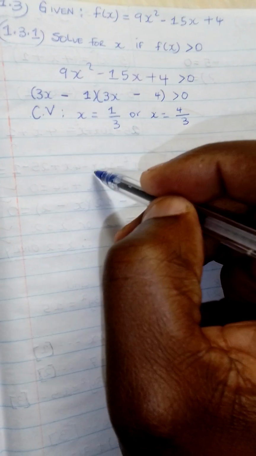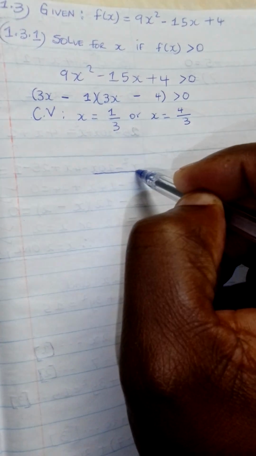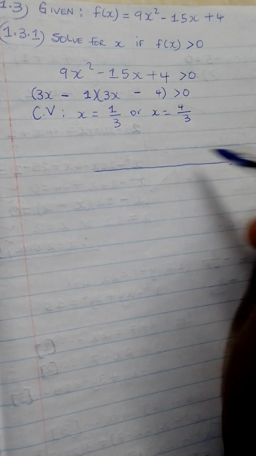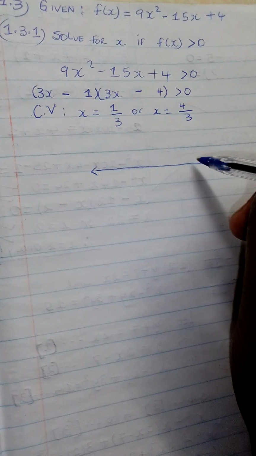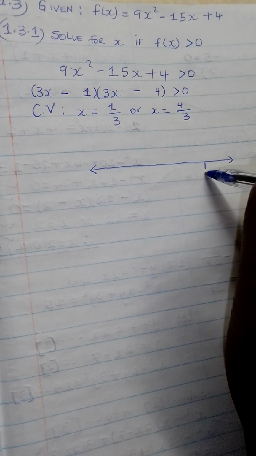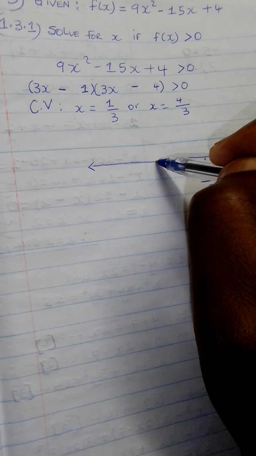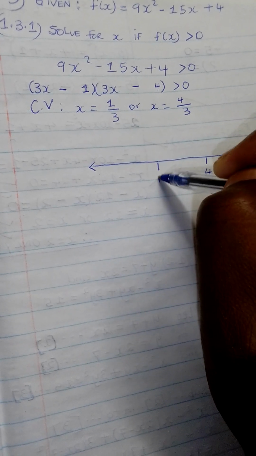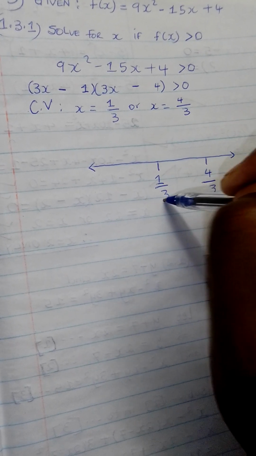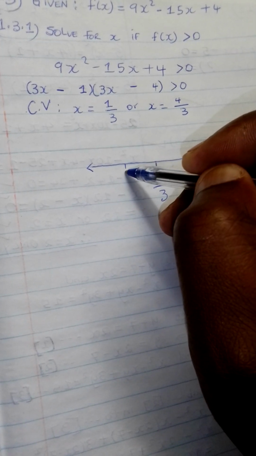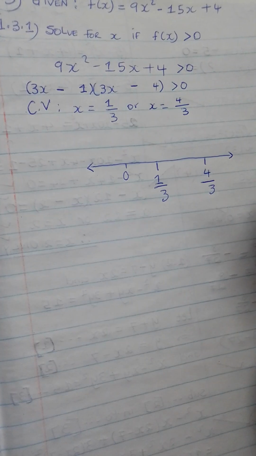And then now we place our critical values on a number line here. Okay, 4 over 3 is greater than, of course, 1 over 3. And then we have 0 somewhere here. Okay, it doesn't really matter where you place them.